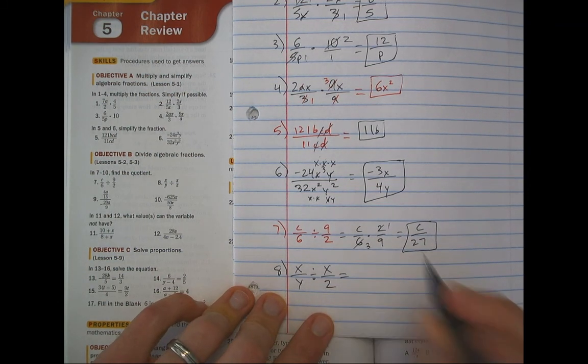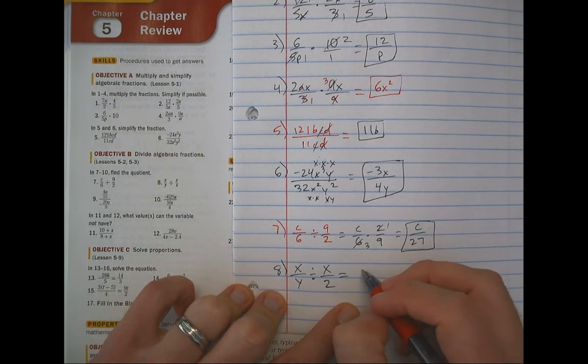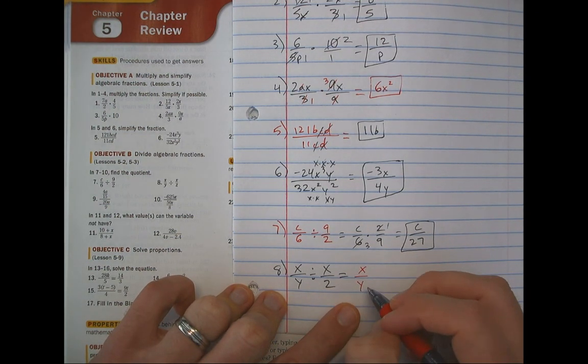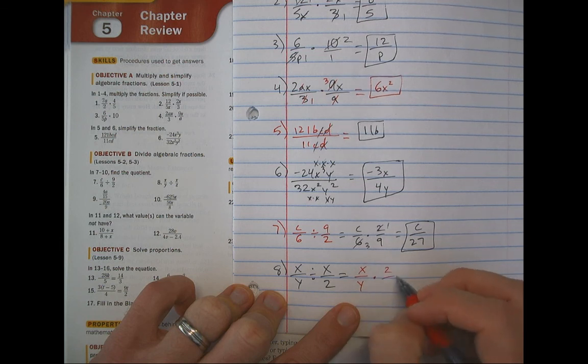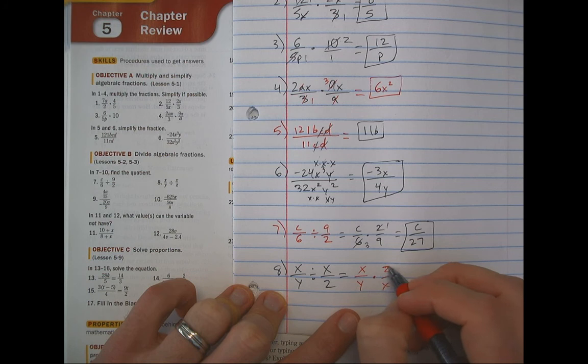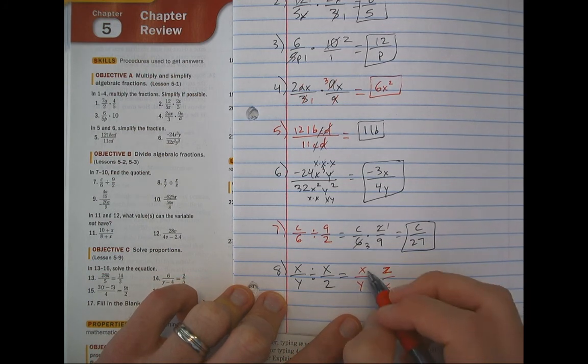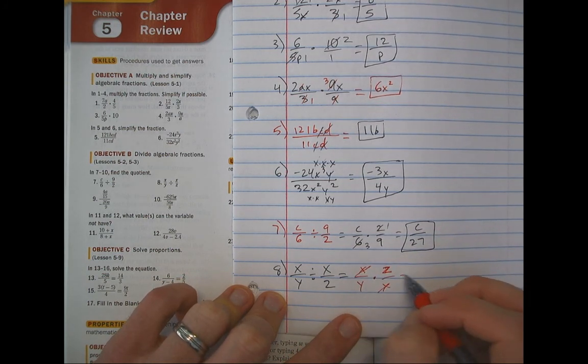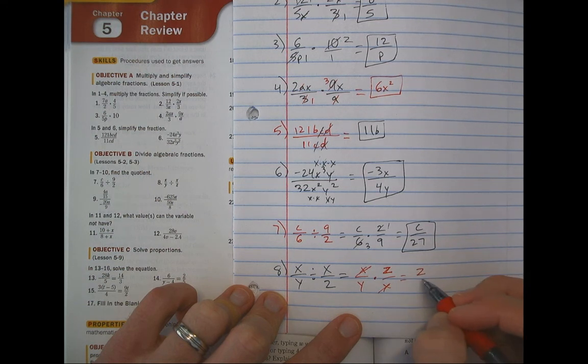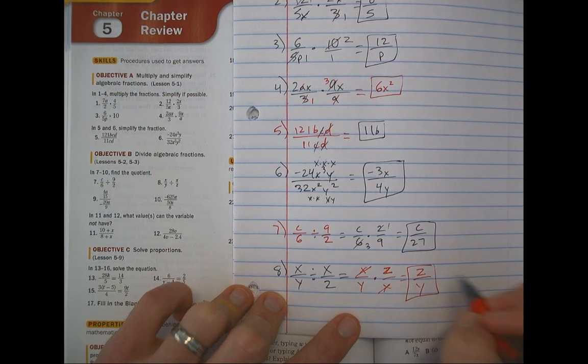Okay, I have division. I'm going to change this to multiplication, so it's x over y times z over x. Oh, I'm sorry, that's a z, not a 2. So my x's will cancel, and the only thing left over is a z up top and a y on the bottom.